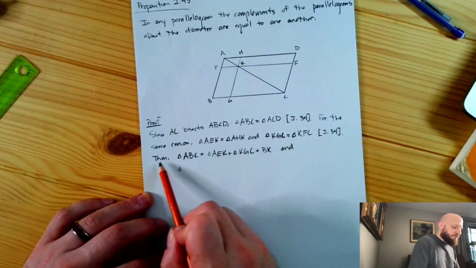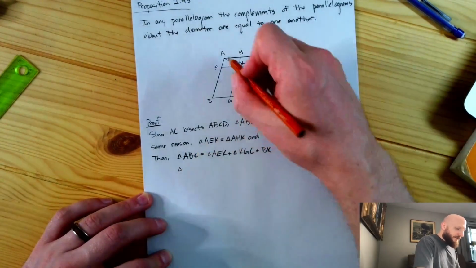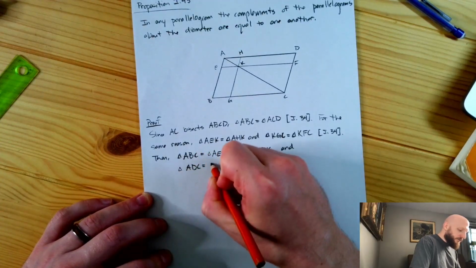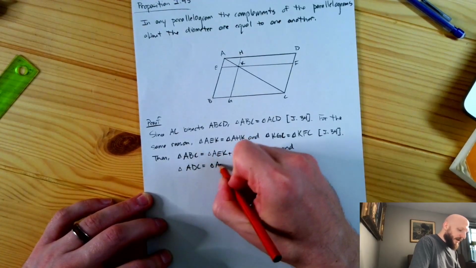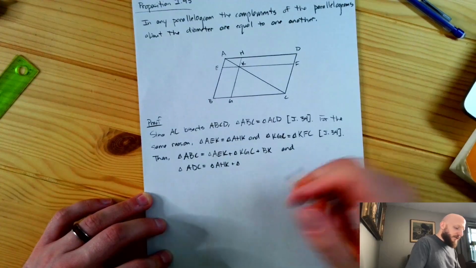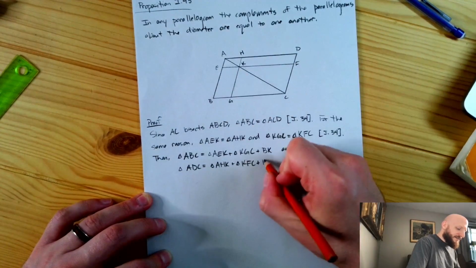And maybe I should have said note or something rather than then. But then, right, triangle ADC is equal to triangle AHK plus triangle KFC plus parallelogram KD.